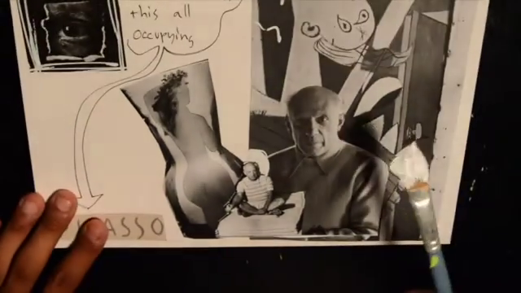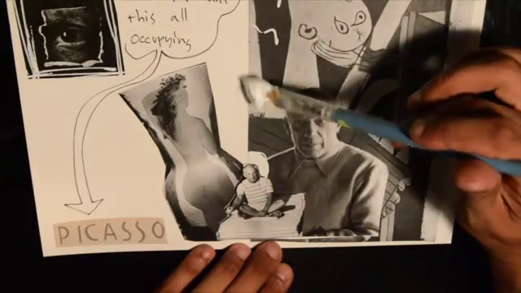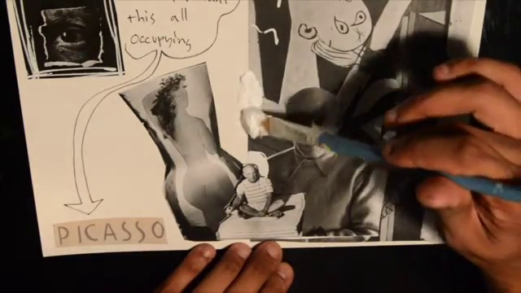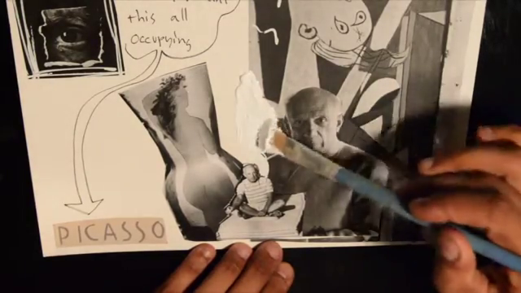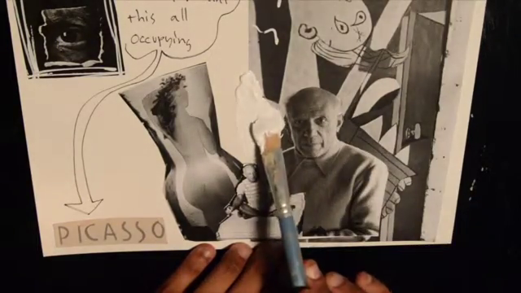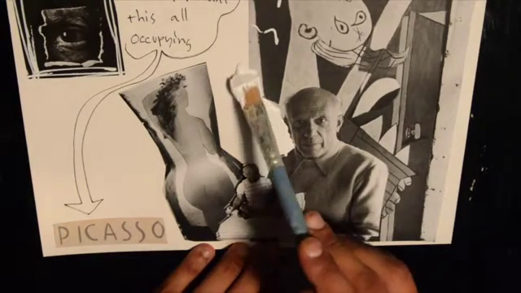I don't really anticipate using paint because access to water and stuff like that makes it a little bit more tricky. But since I wanted to create kind of an effect and I'm in my studio, then why not?